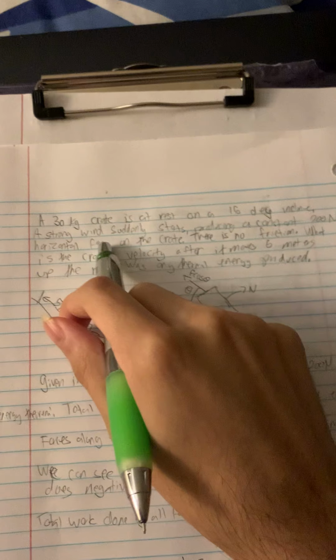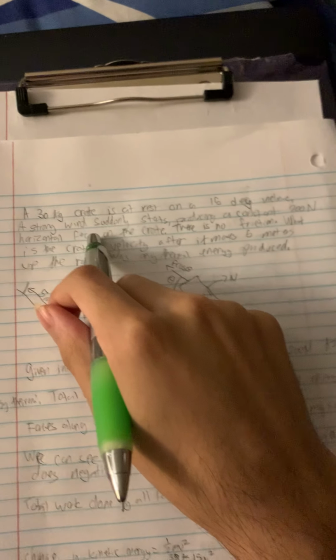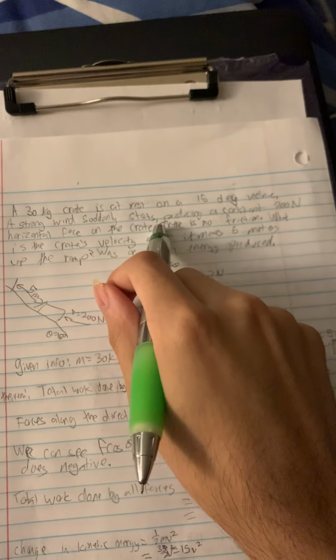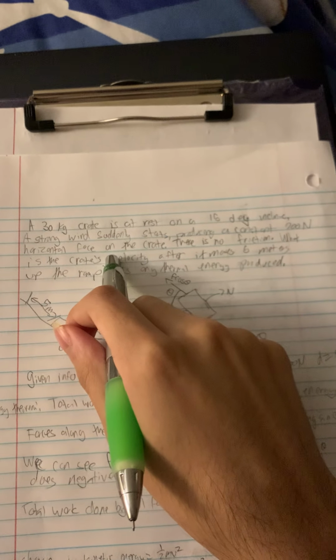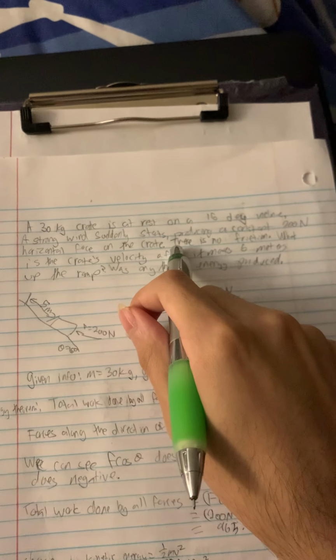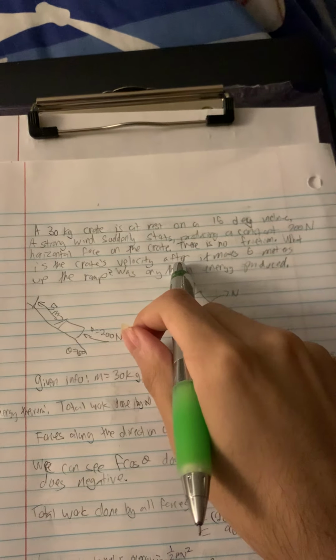A 30-kilogram crate is at rest on a 15-degree incline. A strong wind suddenly starts, producing a constant 200 newtons horizontal force on the crate. There is no friction. What is the crate's velocity after it moves 5 meters up the ramp? Was any thermal energy produced?